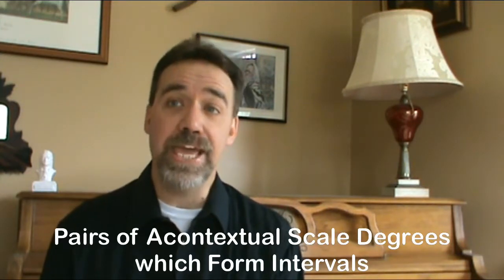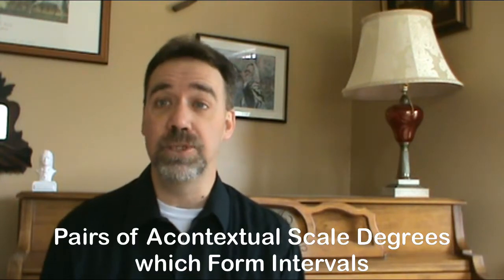So in a sense, we're not identifying intervals at all. We're identifying pairs of acontextual scale degrees which form intervals. But that isn't as sexy to say, so it's easier to just say we're going to identify intervals.